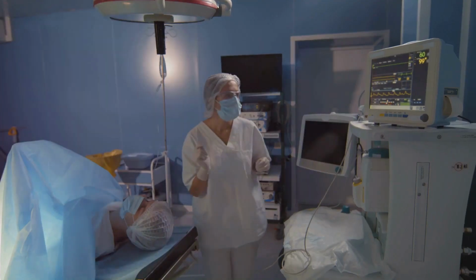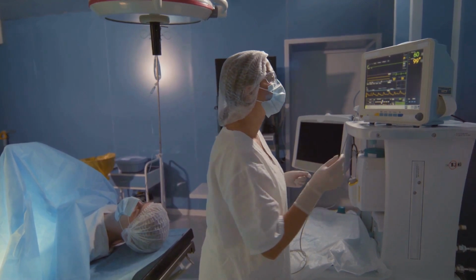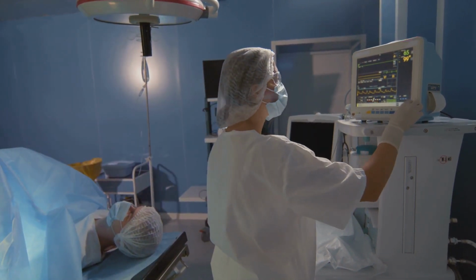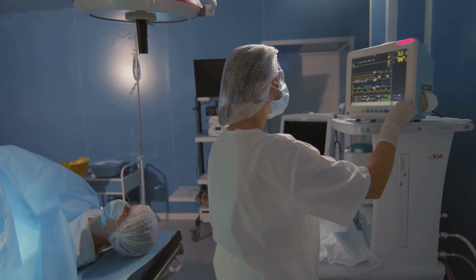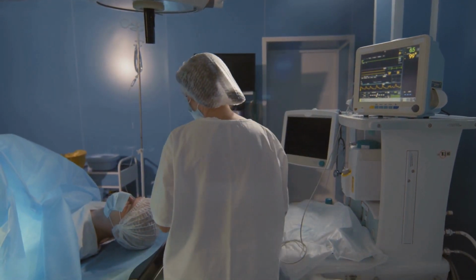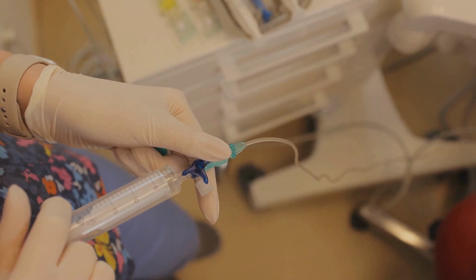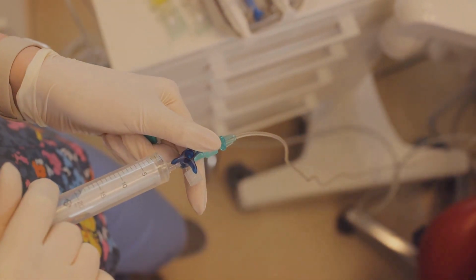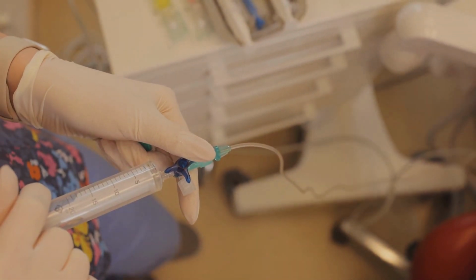But what about bladder function? Anesthesia can disrupt normal bladder function, leading to urinary retention or incontinence. It's essential to monitor patients for these issues and manage them appropriately. For example, patients who have had spinal or epidural anesthesia may need intermittent catheterization until they regain bladder control.